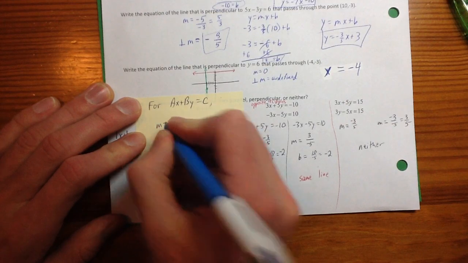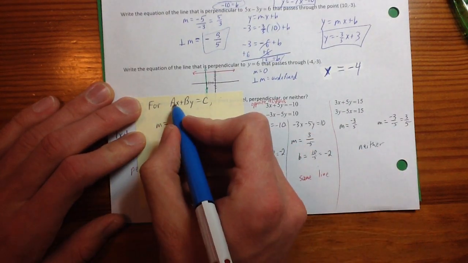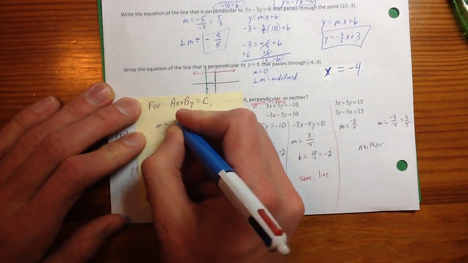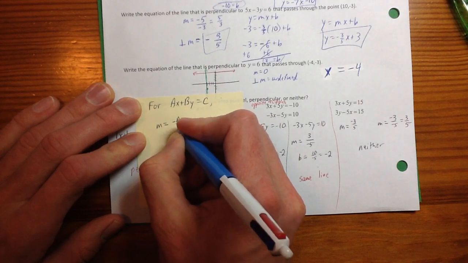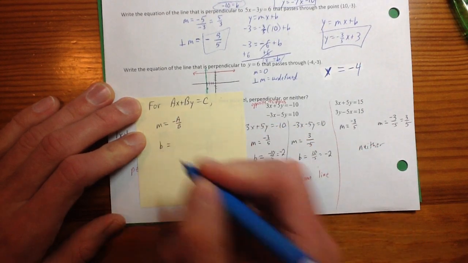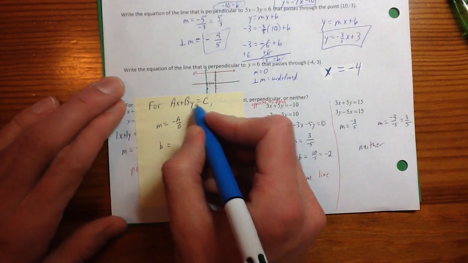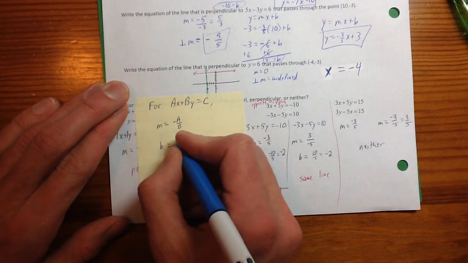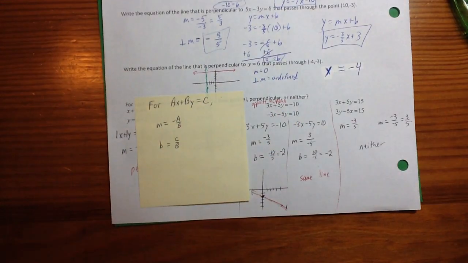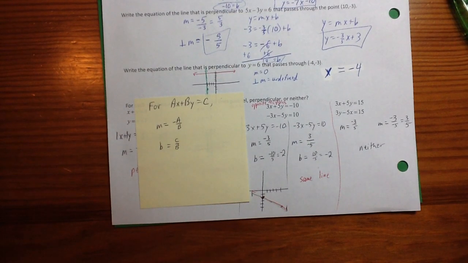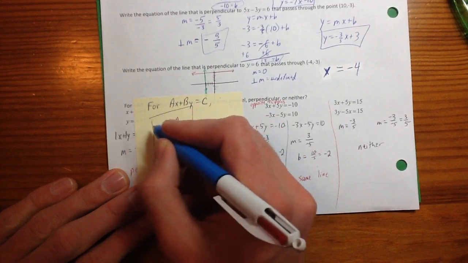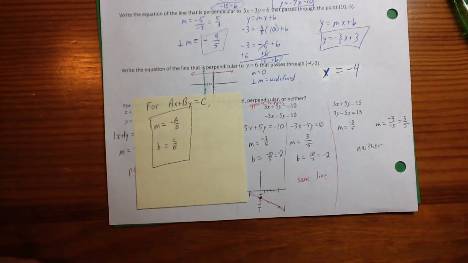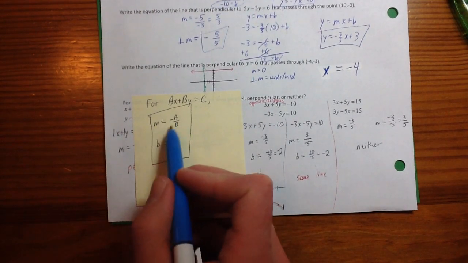The slope is equal to the opposite of that over that. And the y-intercept, little b, is equal to, if I'm solving for y, c divided by b. And I can prove that whole thing to you right now, if you want me to. And real quickly, I'm going to do that. But this is the main gist of it right there. This is the one you're going to use the most.